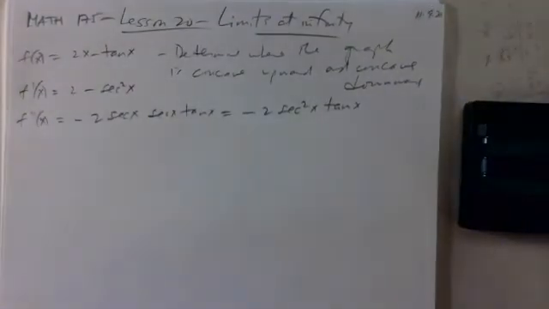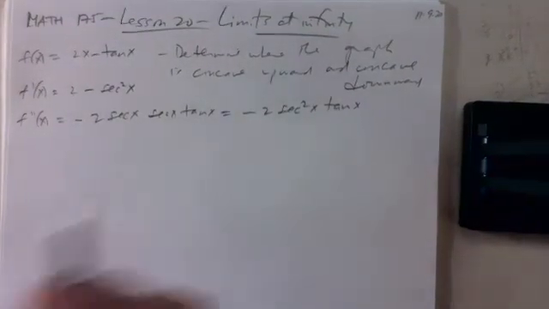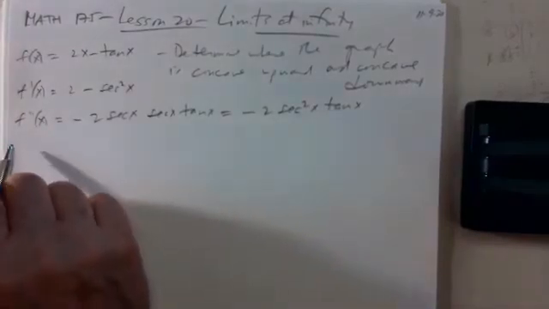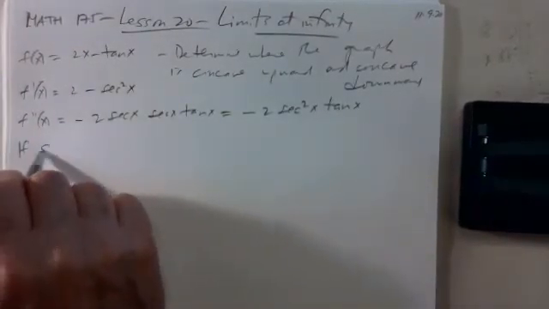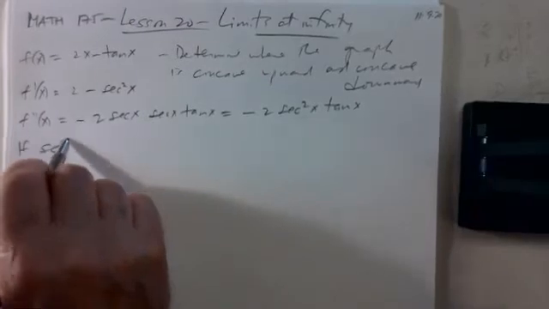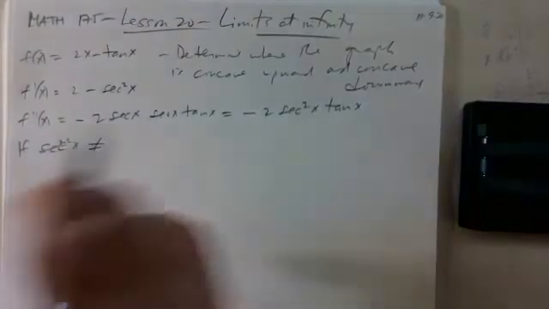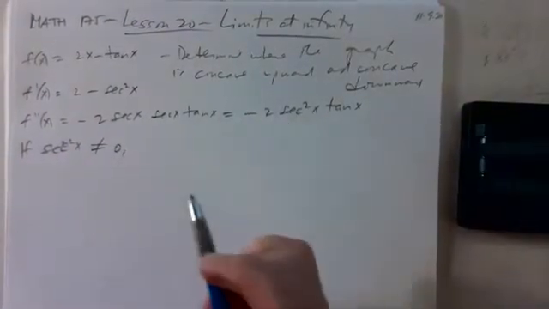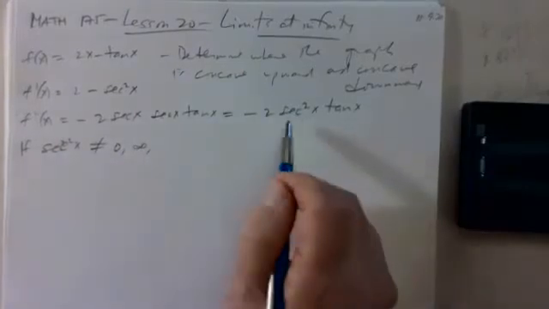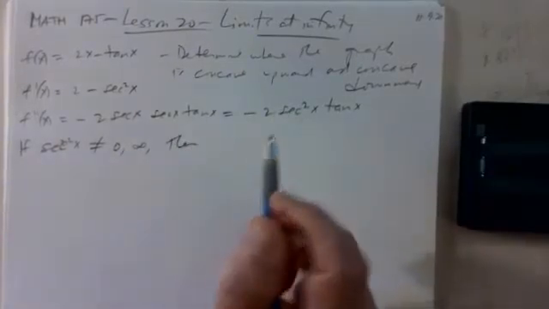And we want to know where this is concave up and where it's concave down. So the sign of this: if secant squared x is not either 0 or infinity, then it's positive.